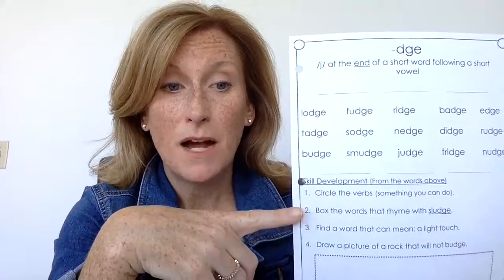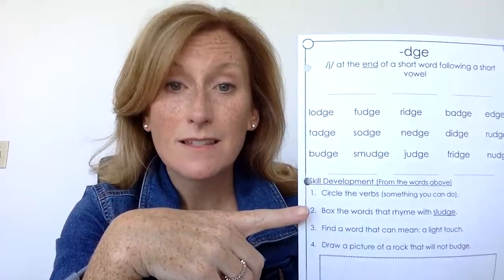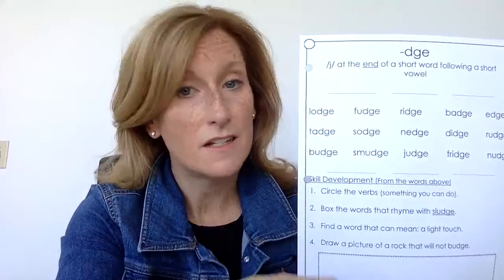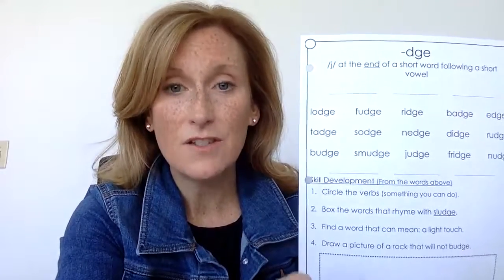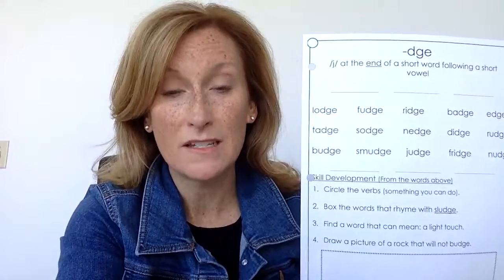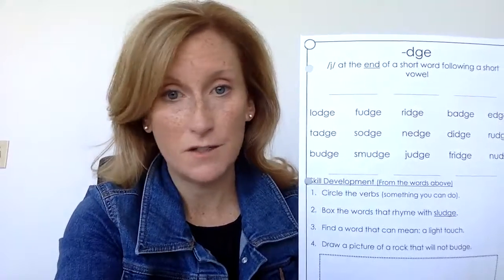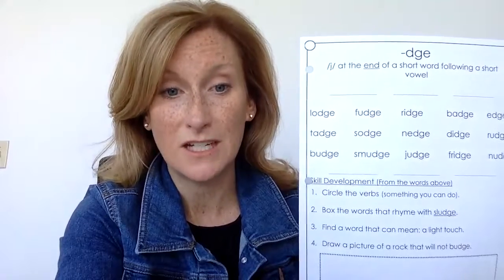Number two, box the words that rhyme with sludge. This rhyming work is also layered into every lesson in a few different points. That rhyming work continues to enhance and develop those phonemic awareness skills, which you know are critical to a student's success when it comes to decoding.